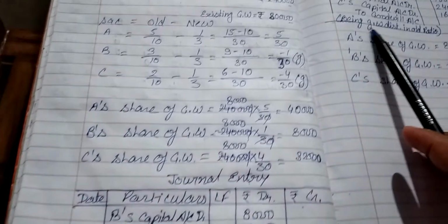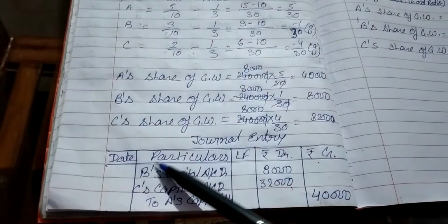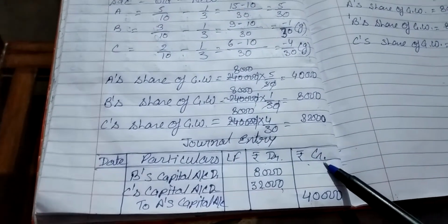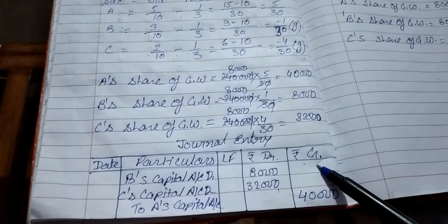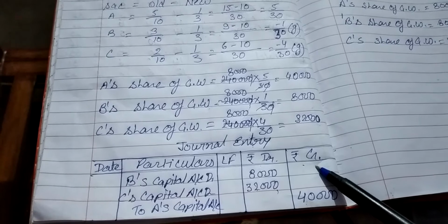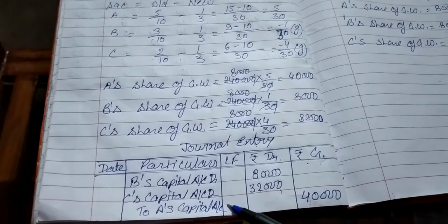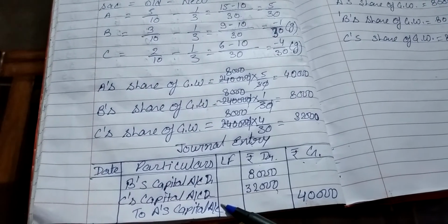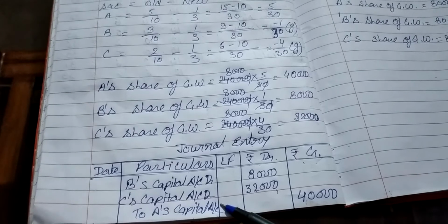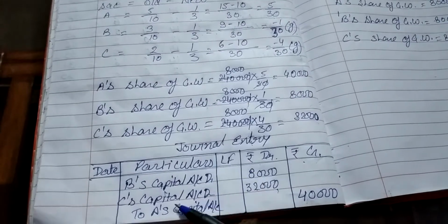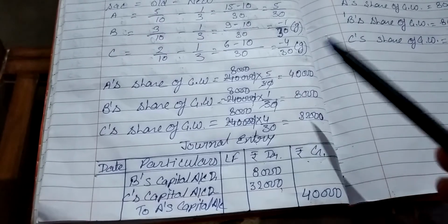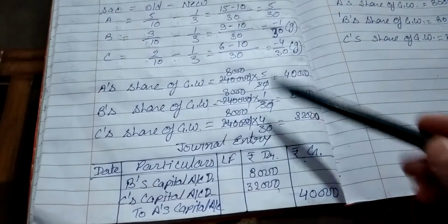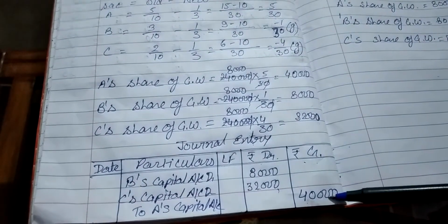Now the journal entry for firm goodwill: date, particulars, LF, amount debit, amount credit. The journal entry will be gaining partners' capital account debit to sacrificing partner's capital account. Debit is the receiver and credit is the giver. The gaining partner is receiving the amount of share of goodwill and the sacrificing partner is giving the amount of goodwill. So B's capital account debit, C's capital account debit, to A's capital account. B gains, C gains, and A sacrifices their share. That is 8,000, 32,000 and 40,000.